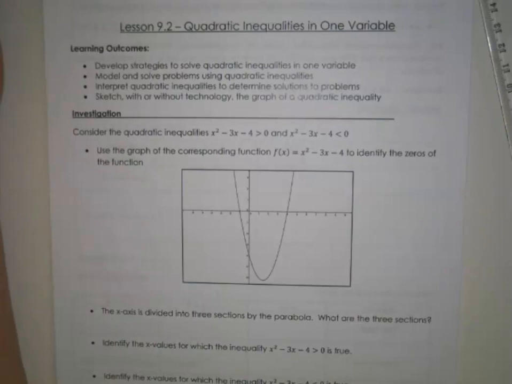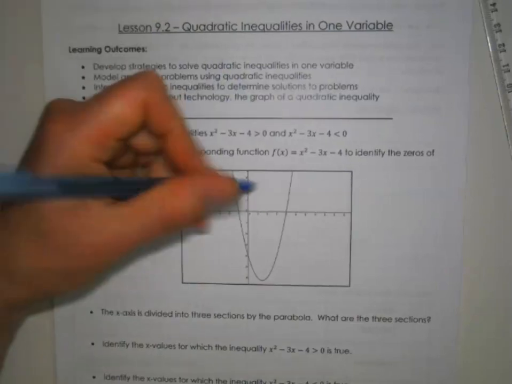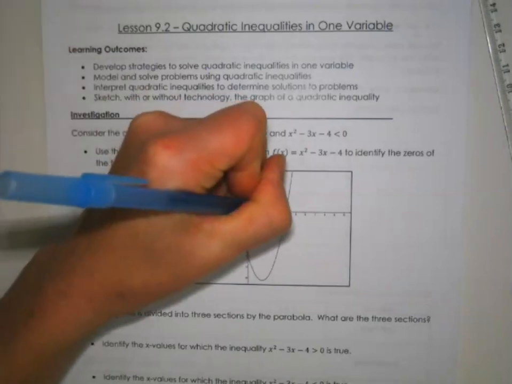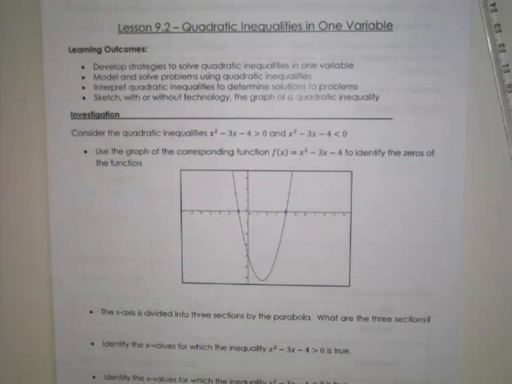Remember, the zeros or the roots are basically the x-intercepts. So we have one here at x equals -1, and we have one here at x being equal to +4.